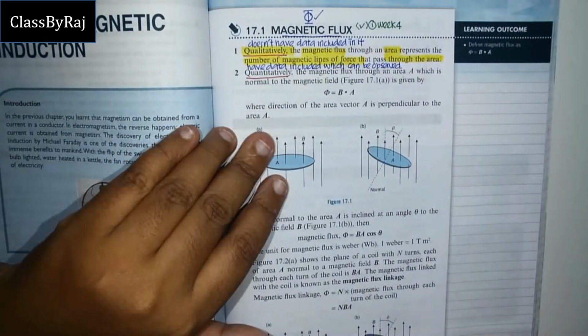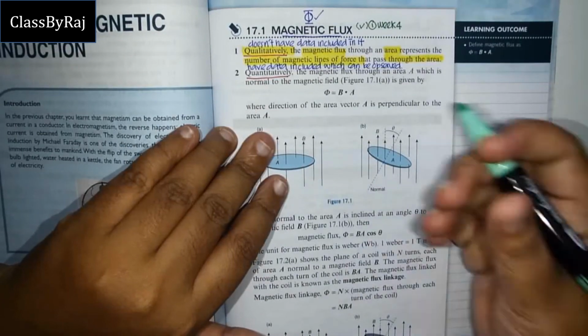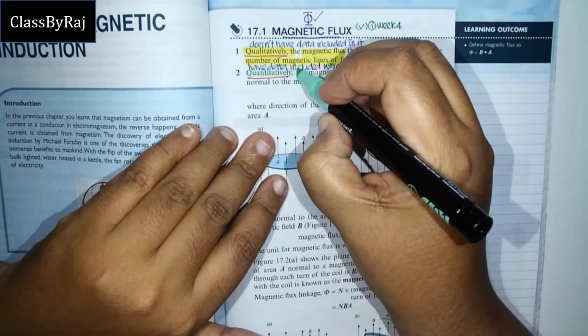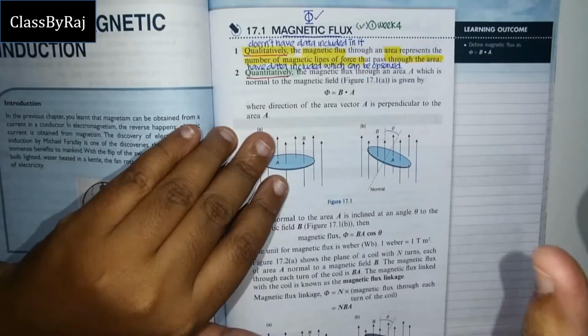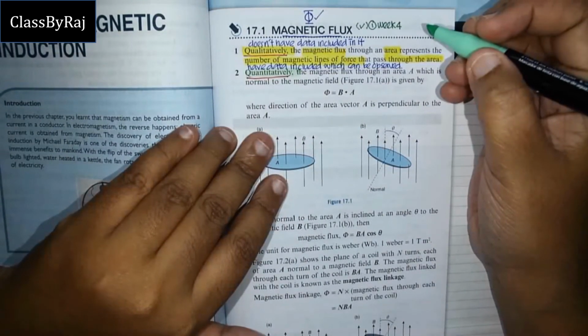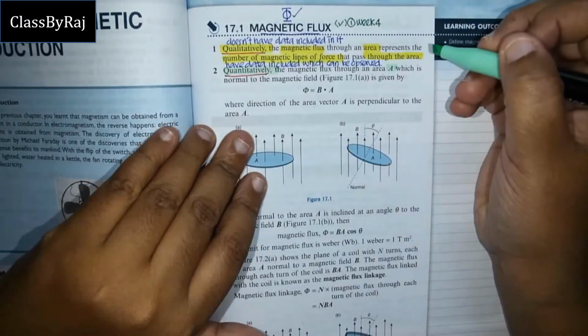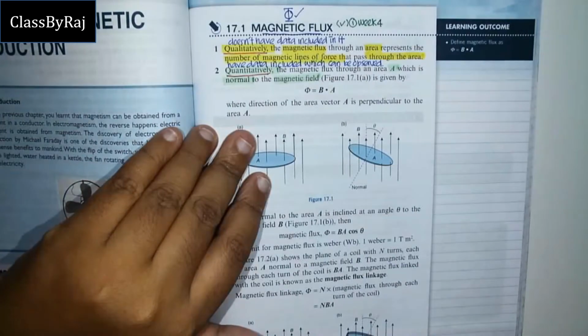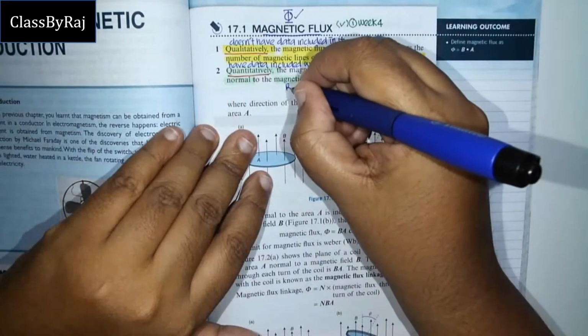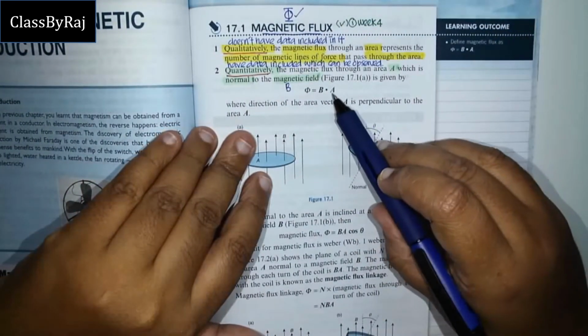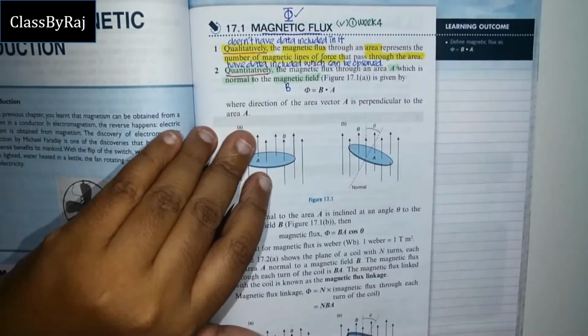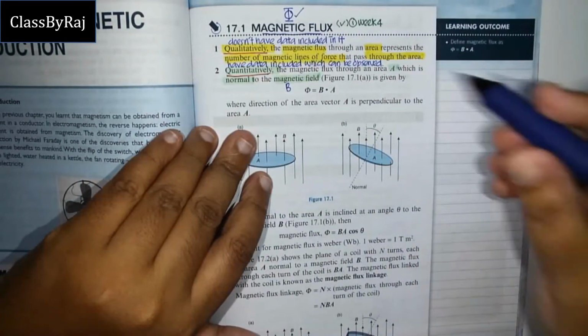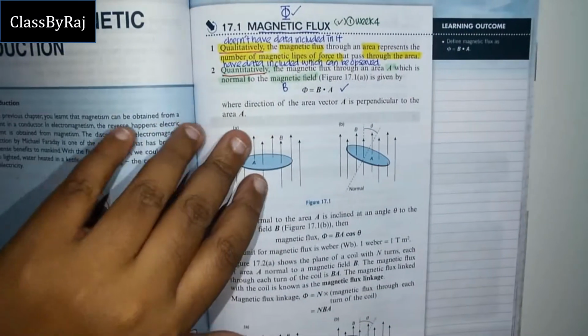That is qualitatively. But quantitatively means we include the data, or the quantity that has to be observed. The magnetic flux through an area which is normal to the magnetic field B is given by phi equals B dot A. That is how they define it. This is the definition of magnetic flux.